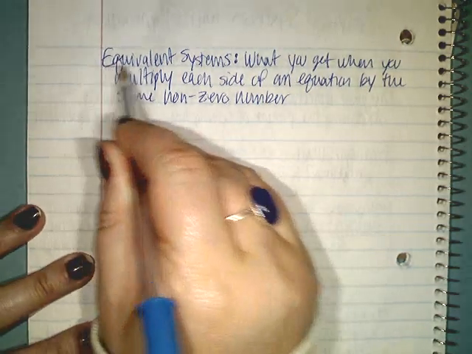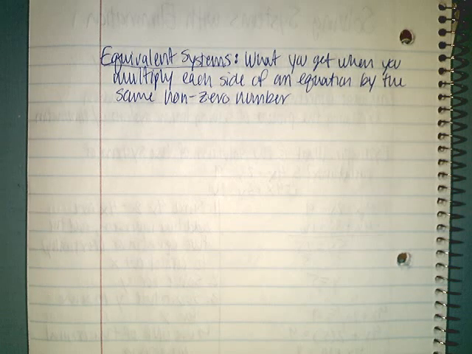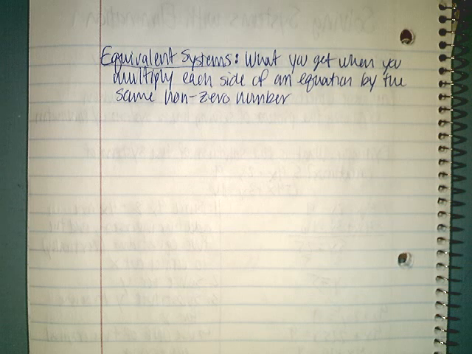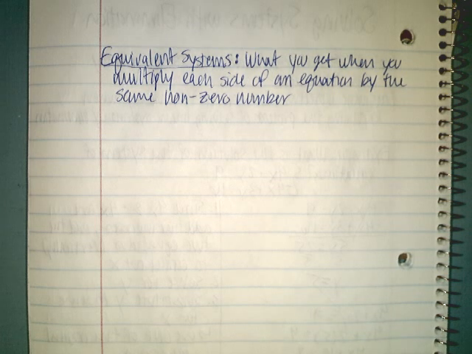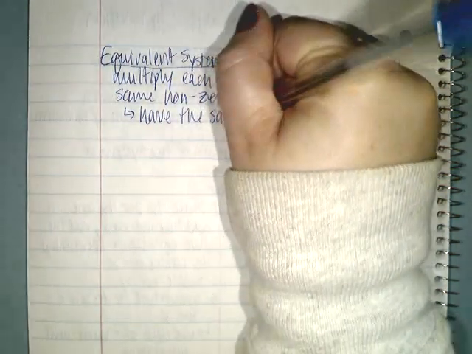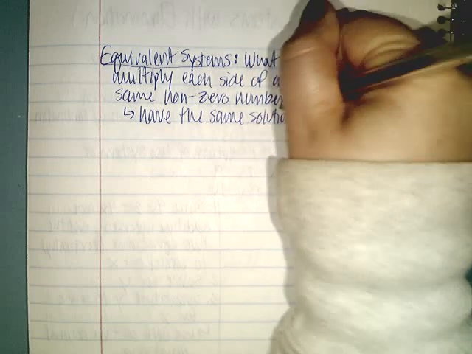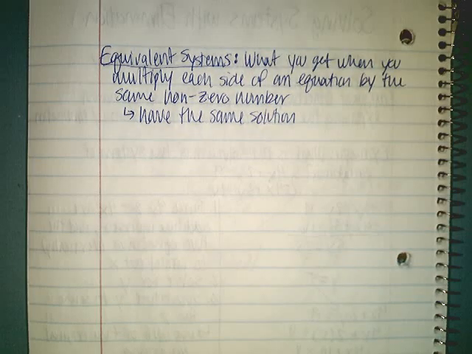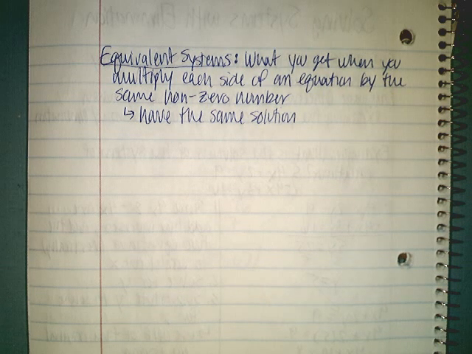The reason I bring these up is because we're going to use equivalent systems to set up problems to solve using elimination. Sometimes our terms won't be set up as additive inverses, but we can still use elimination by making equivalent systems and then solving those. It's important to note that equivalent systems have the same solution. We're not changing our answer by multiplying by the same non-zero number on both sides. We're not changing the value of this equation. All we're doing is changing the form so that we can create additive inverses to solve.